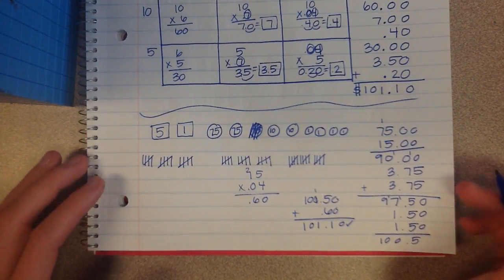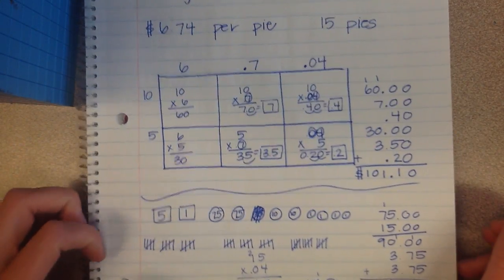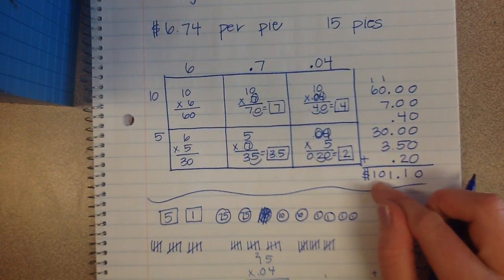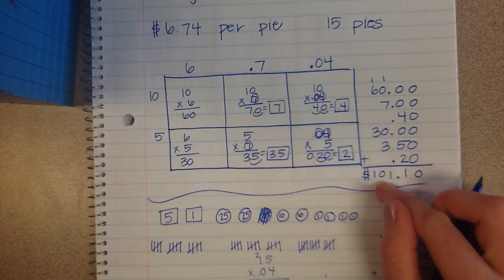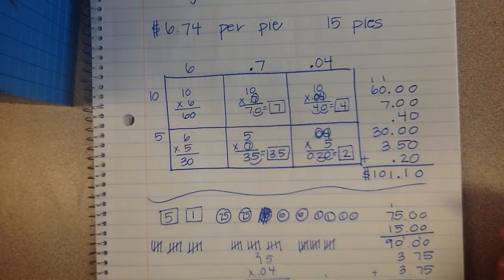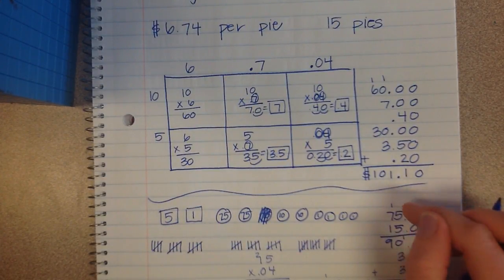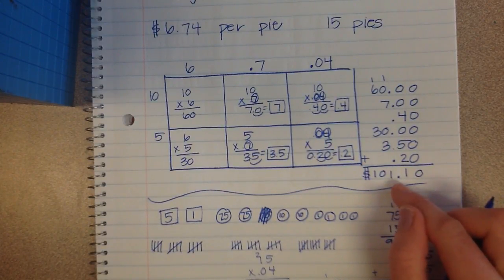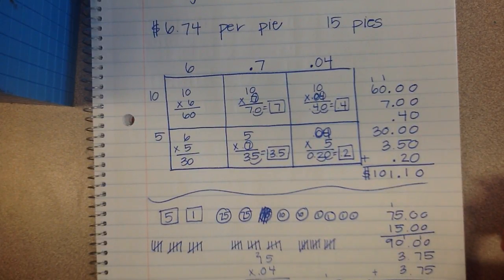But what we want you to understand is that when you're multiplying, the decimal really does matter. Because if you said that it cost at Chloe's store $10,100.10, that seems absolutely ridiculous. So what you would need to do is make sure you understand why the decimal is where it is.